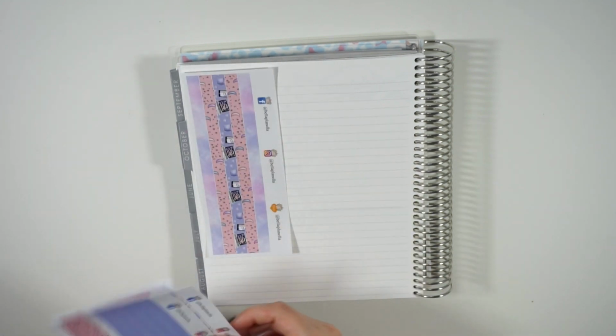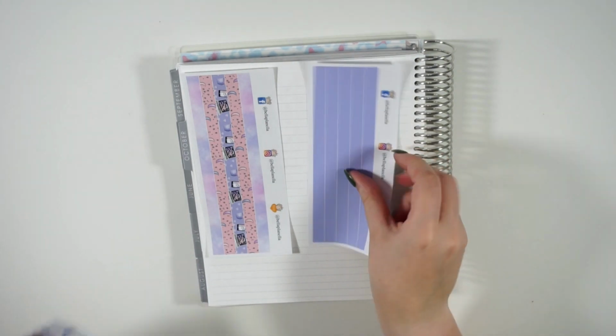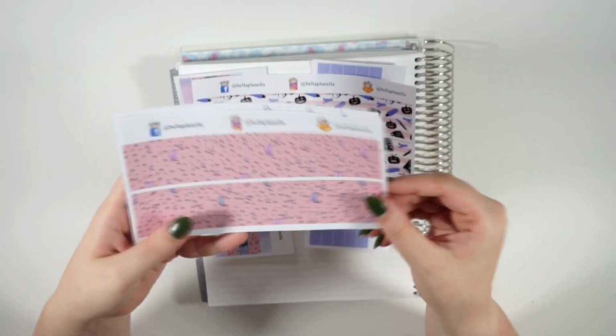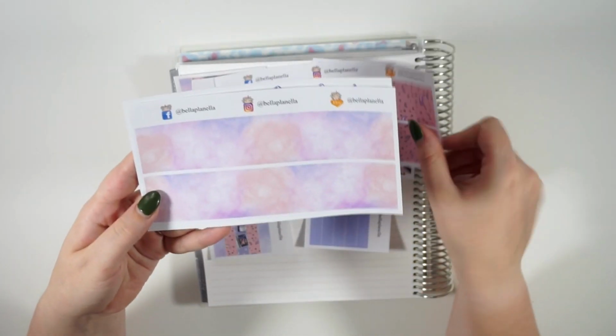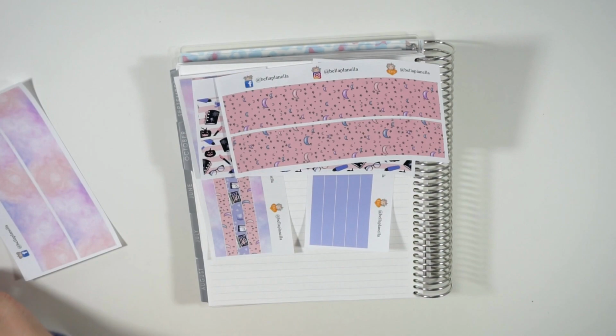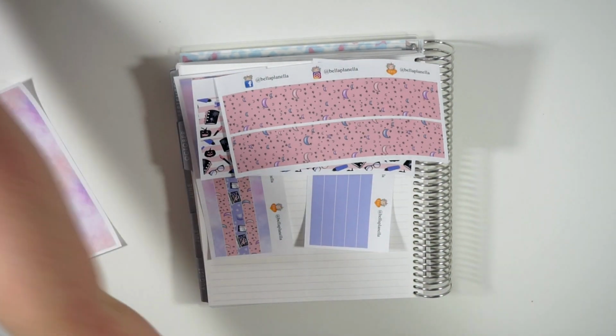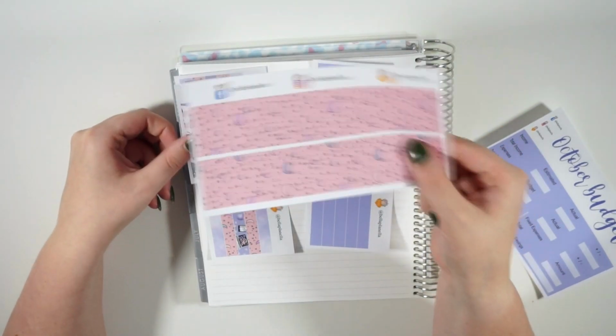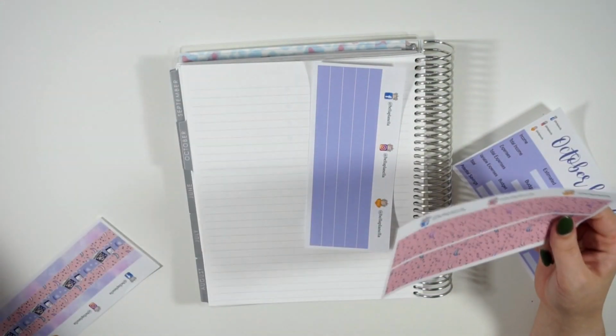I am in love with the budget kit for this month, so I'll show you the washi. And then we have the little pumpkin one, we've got the moons, and we've got the rainbow one. I love it. I think it's so fun, and again, it's not dark, it's not dreary, it's very cute. I think I'm going to use the stars for our budget because those are calling to me right now.